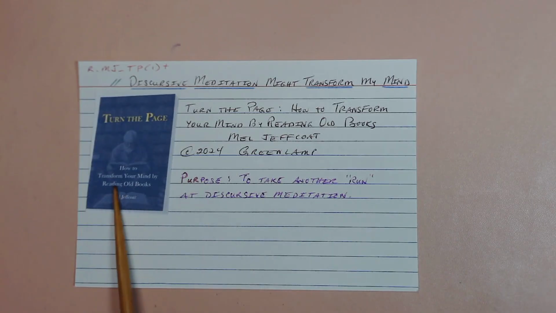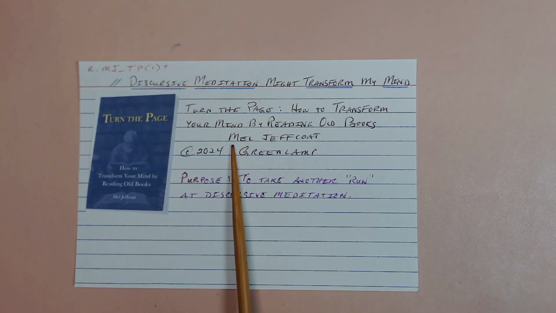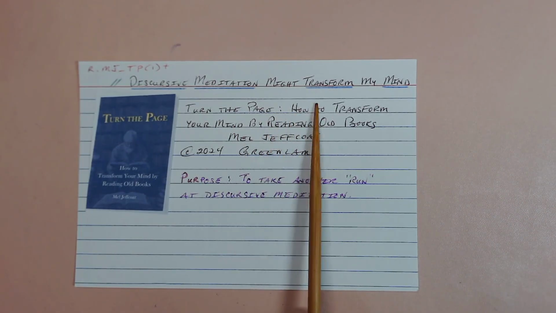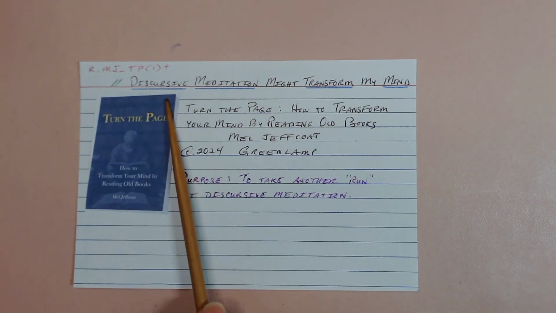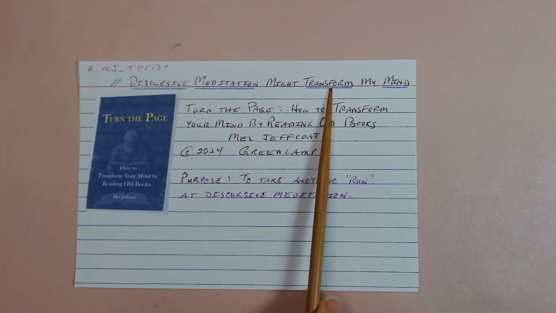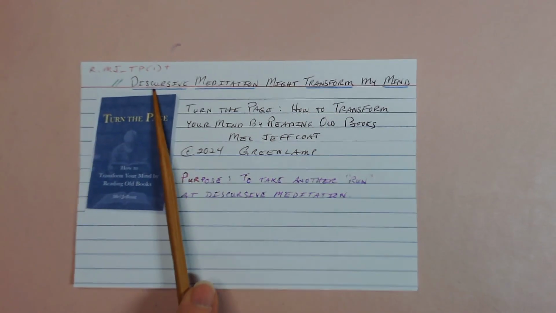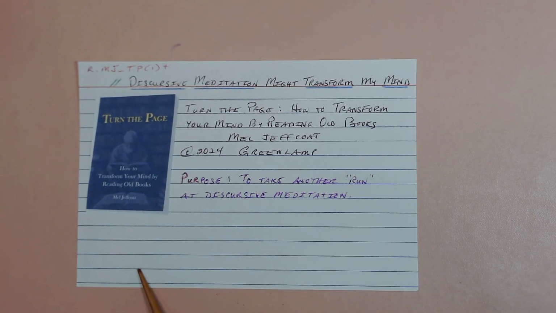Well, where did I get transform your mind? Well, right here, transform your mind by reading old books. So I'm hoping that discursive meditation is going to be the part of Mel Jeffcoat's book that does transform my mind. So there's my tagline. Later, we'll come back to this card to talk about why these words are underlined in blue, but that's not the topic of today.